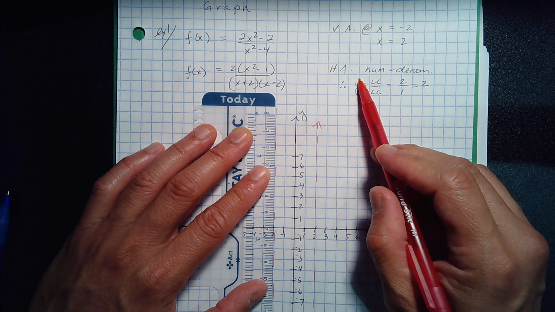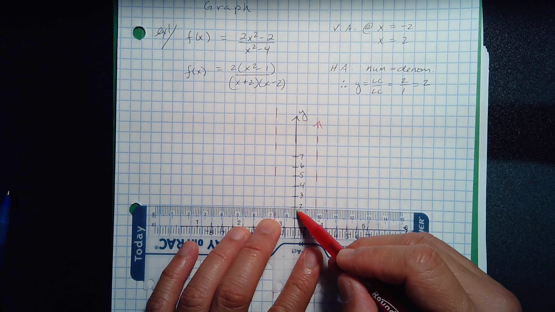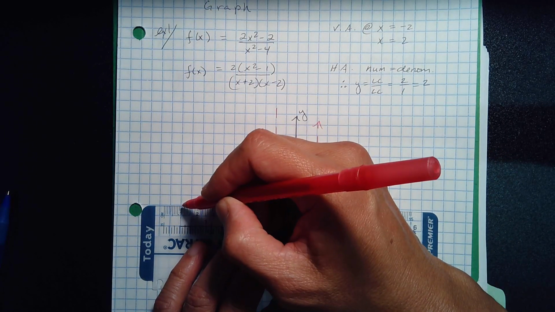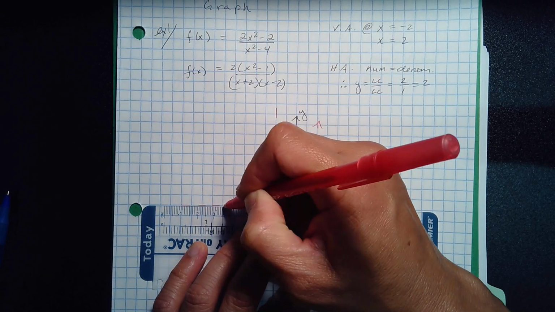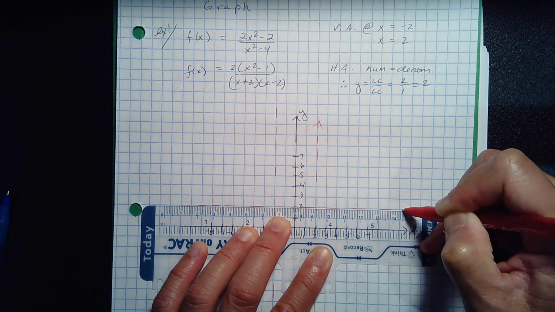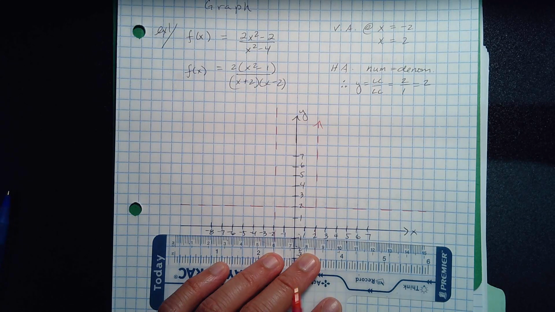And your horizontal asymptote, it's y equals 2. Horizontal means you go left to right. So there's y equals 2. That's your horizontal asymptote. So now we found our boundaries.